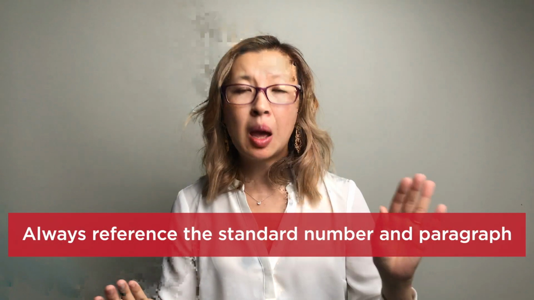My fifth and final tip is to know your standards. Now, this is really important because the standards are the foundation of audit. They guide us in our activities. When you're referring to the standards, make sure you always refer to the standard number and a paragraph. It's always better to be specific, to show to the markers that you know exactly which part of the standard applies to this particular question or this particular problem.